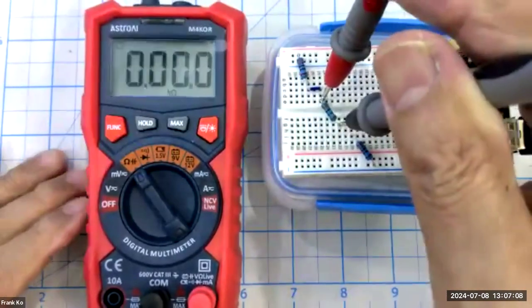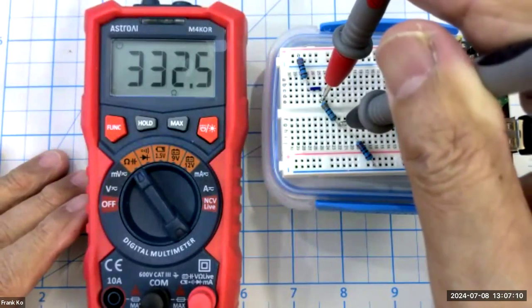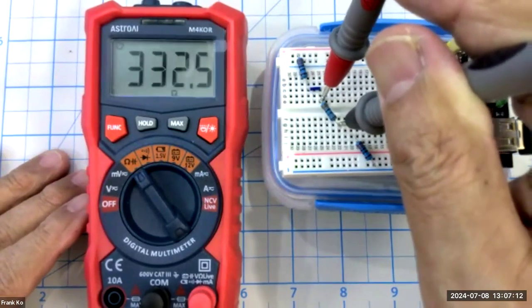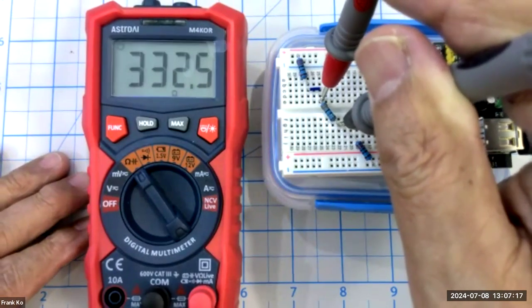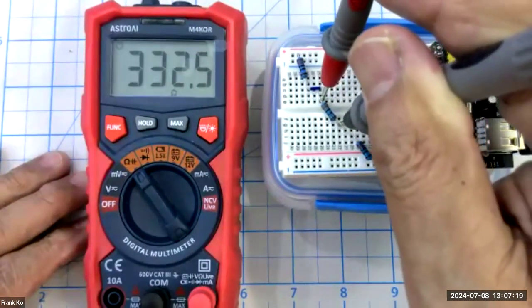There we go. Hold steady. Something close to 330 ohms, and yes, I get 332.5. Does it matter with the resistor which lead is on what side of the probe? Right now I have the red lead on top, black lead on the bottom. I'm going to switch this around.